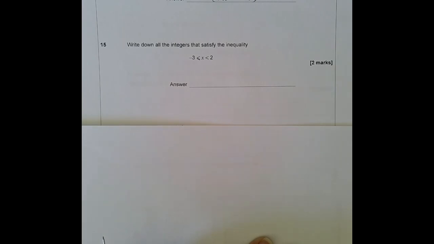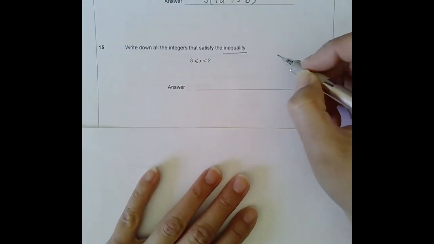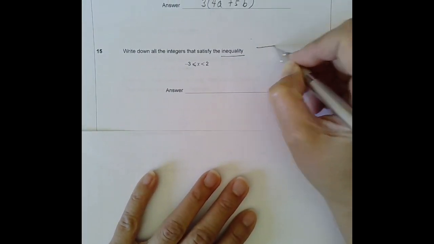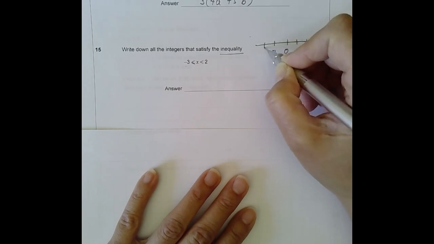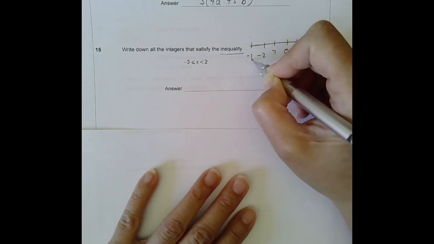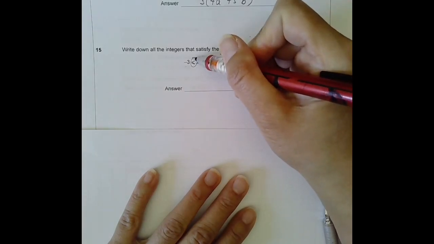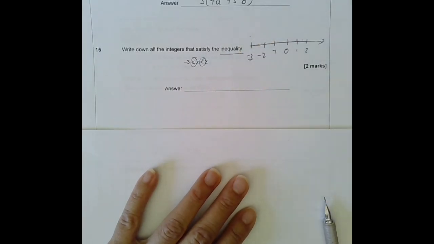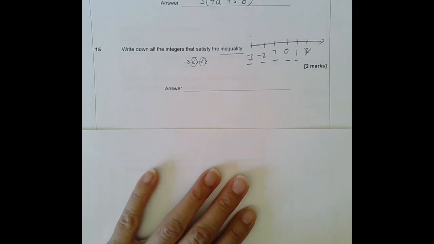Here is another question about inequalities. So we have inequalities here, -3 to -2. To help myself, I will draw a number line: 0, then 1, -1, -2, -3. Then I will look at the sign. The sign here is inclusive and this one is exclusive. So 2 is excluded, so these are all the integers we need.